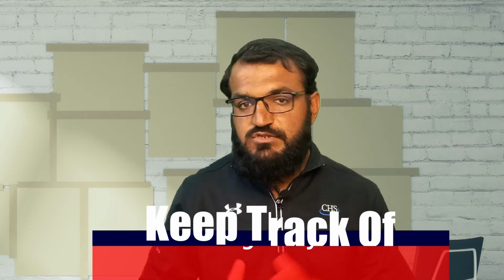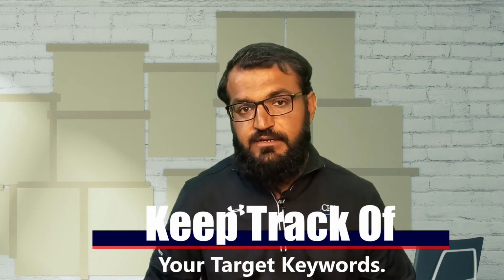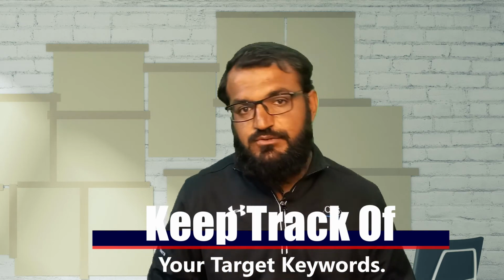The next one up is to have a proper system to track your target keywords and the ranking of your web page. After all, you are doing SEO to win top positions in the SERP and bring more organic traffic to your web page. Now think, if you don't have a system to track these target keywords and you don't have any idea of the organic traffic to that specific page, then all of your SEO efforts will go in vain.